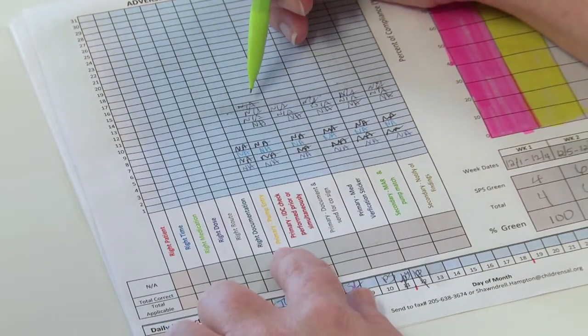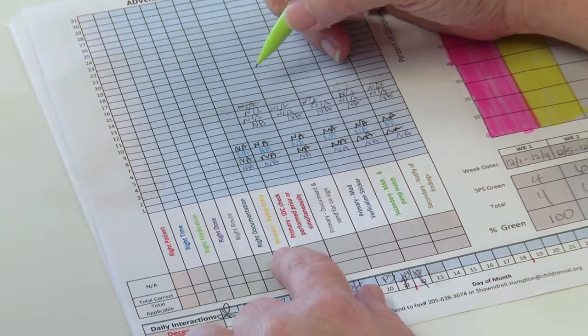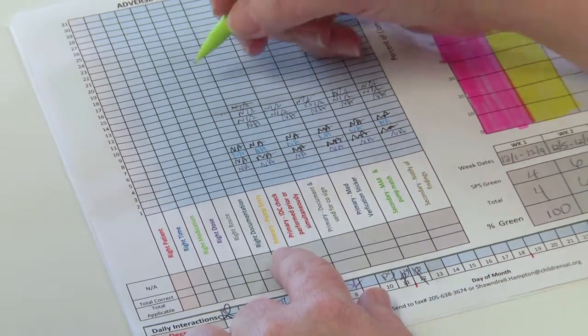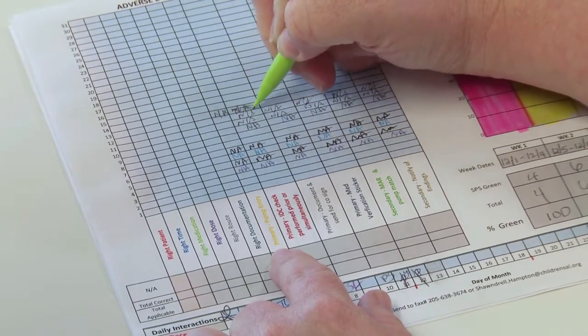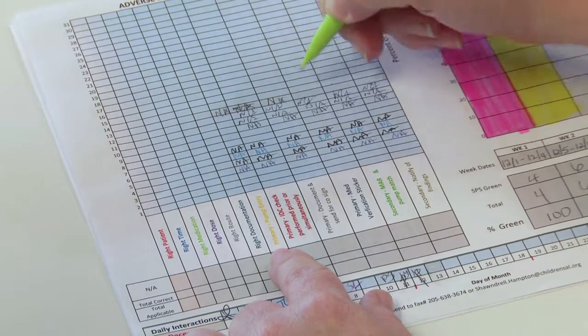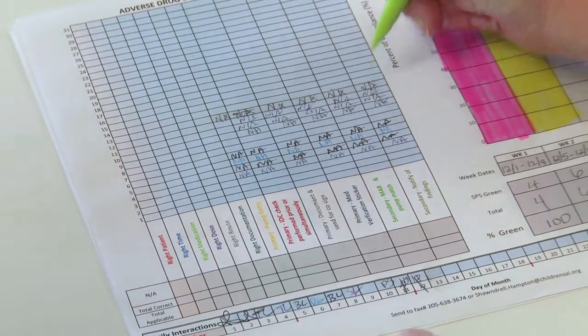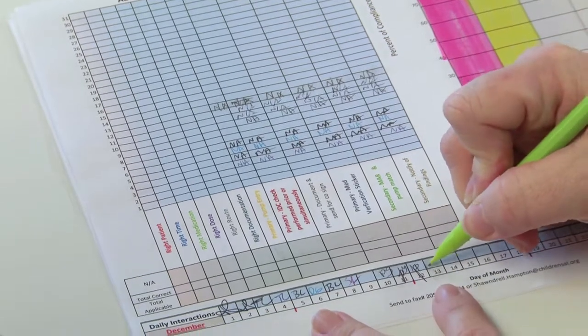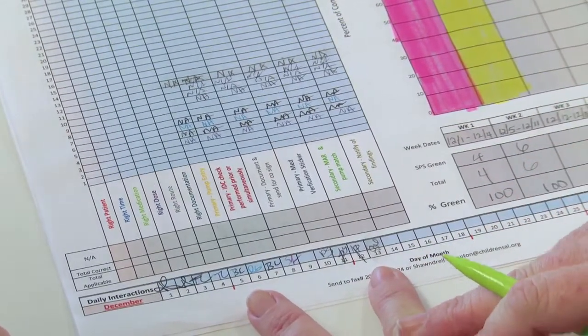We did not have any pump interaction, so a pump entry or an independent double check was not done. So I'm just going to go ahead and write not applicable in there. And lastly, I'm going to come down to today's date and put my initials in there, so if someone's reviewing this interaction sheet, they'll know who did this interaction.